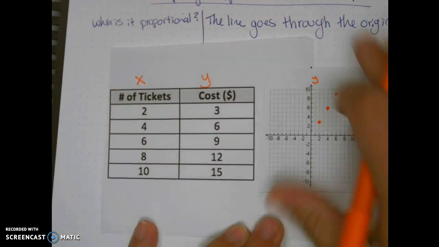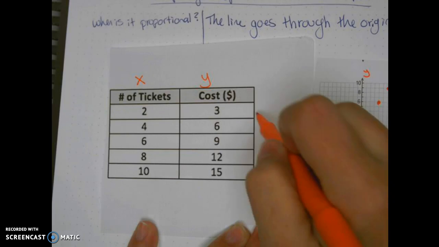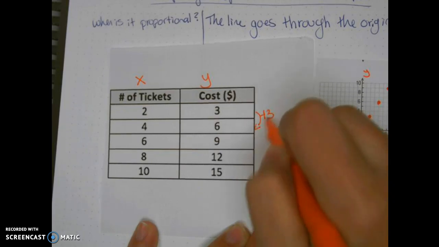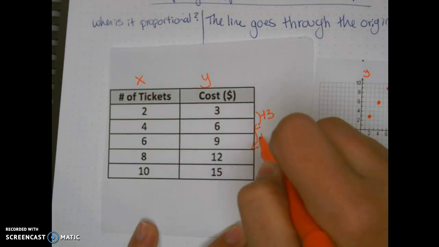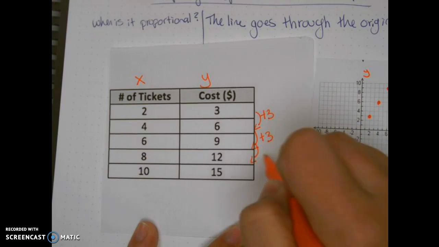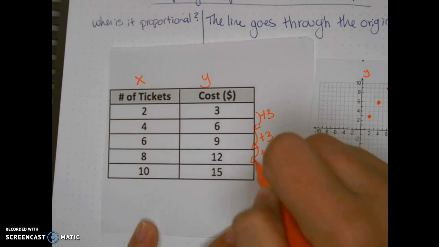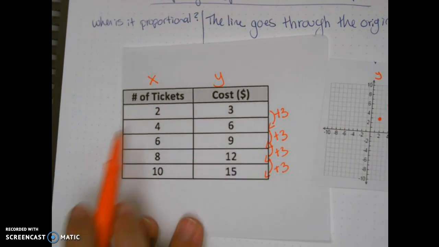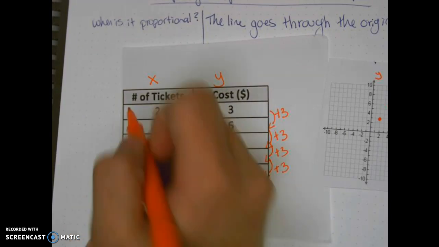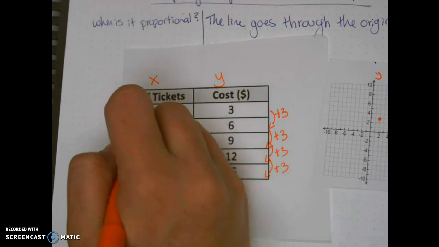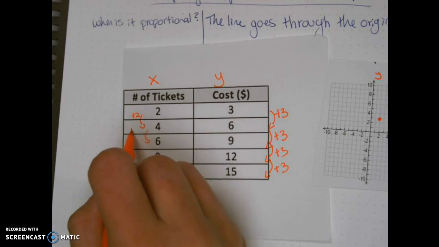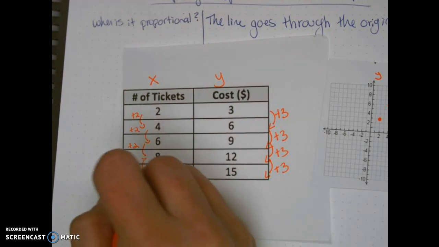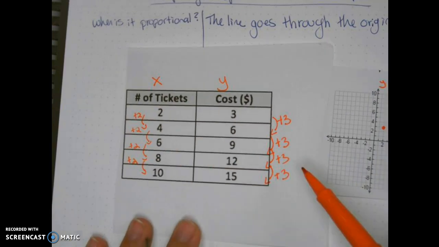So the difference between 3 and 6 is 3. The difference between 6 and 9 is 3. The difference between 9 and 12 is 3. And the difference between 12 and 15 is 3 as well. If I look on this side, I can see that it's increasing from 2 to 4, plus 2. And from 4 to 6, it's plus 2, and so on and so forth. So I know that this is consistently increasing by the same amount on both sides.